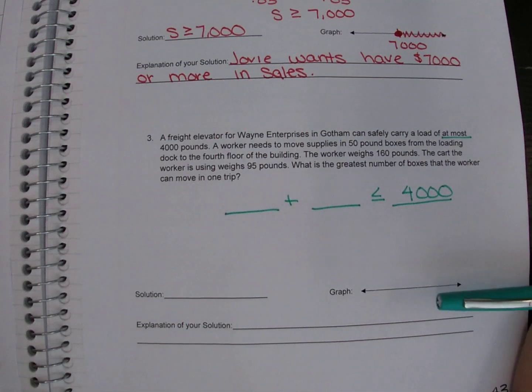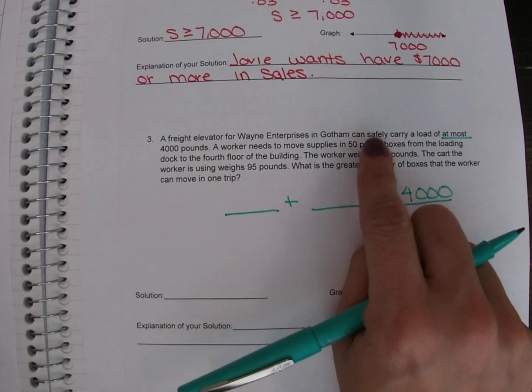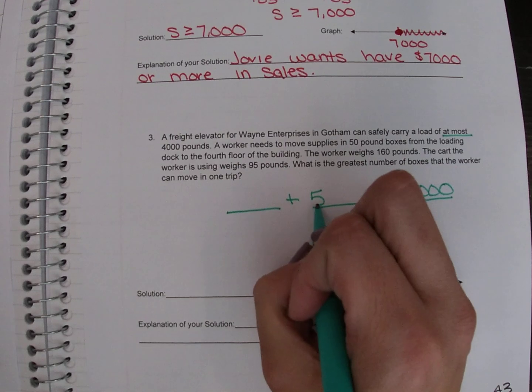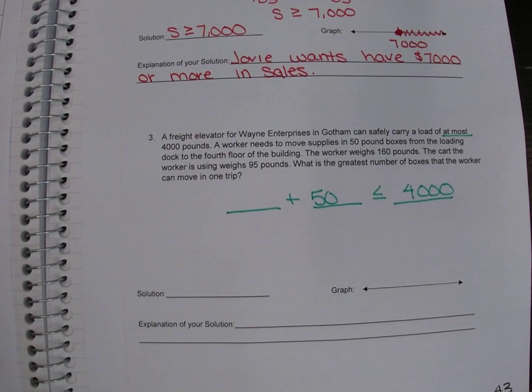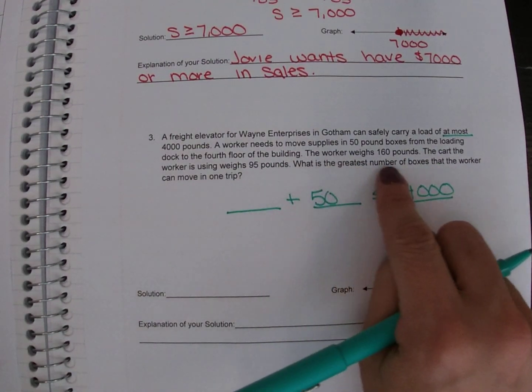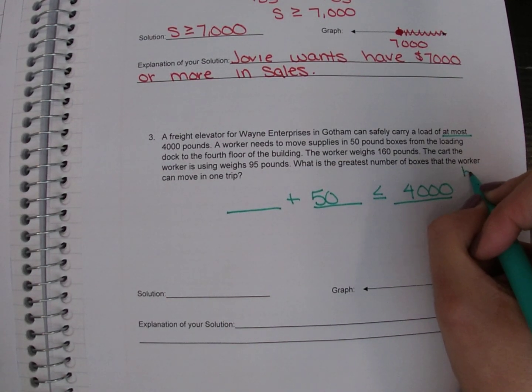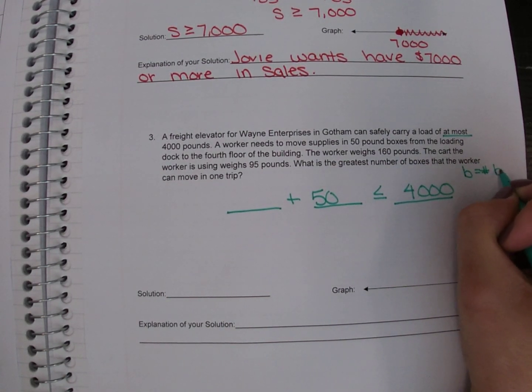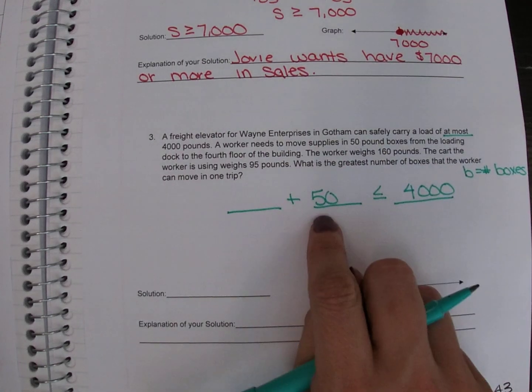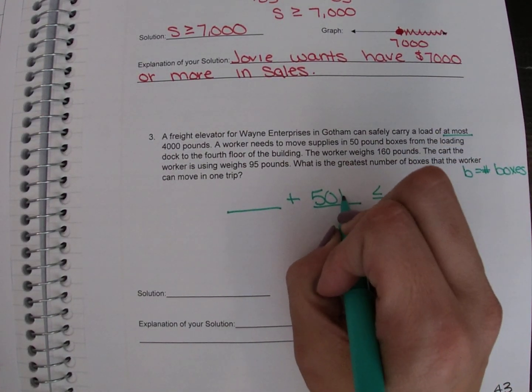Things that we know are going to be on here: a worker needs to move 50-pound boxes, and we want to know the greatest number of boxes. So our variable B is going to equal the number of boxes. That 50 is happening per box.